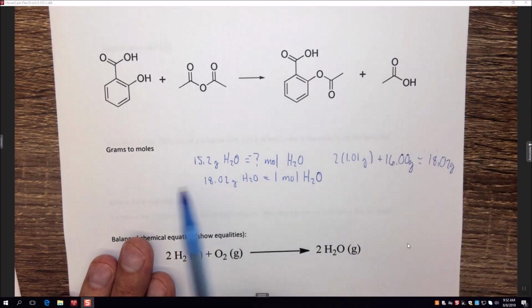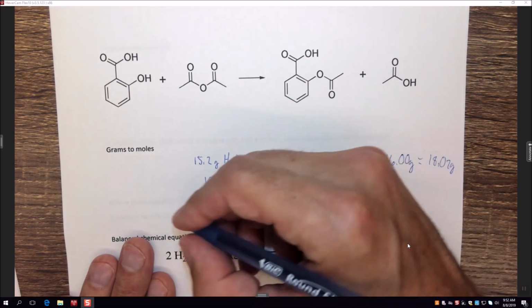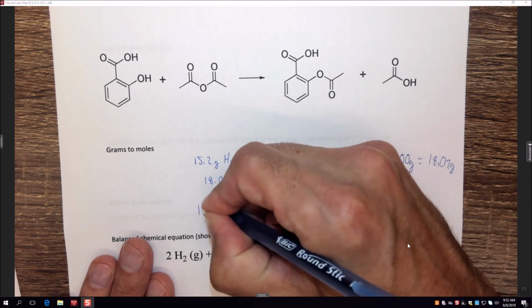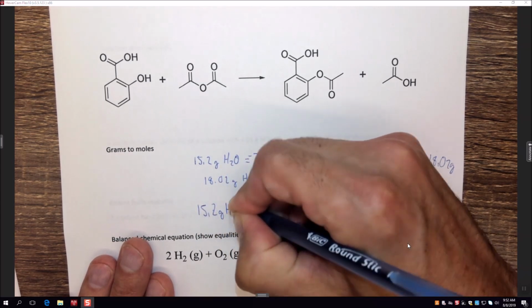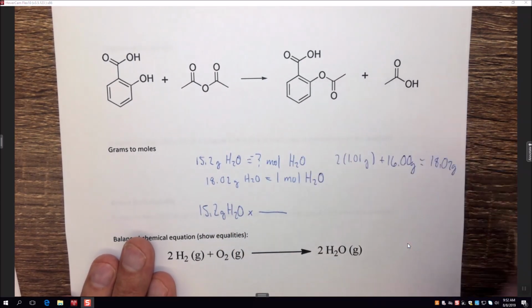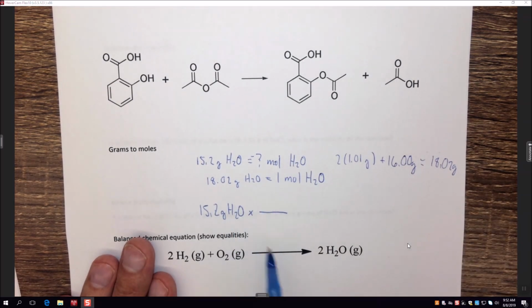Now if I want to convert from grams to moles, I start with 15.2 grams of water times, and I want to put one thing of my equality on the bottom and one thing on the top. If I want grams of water to cancel out, I'm going to put the unit with grams of water on the bottom.